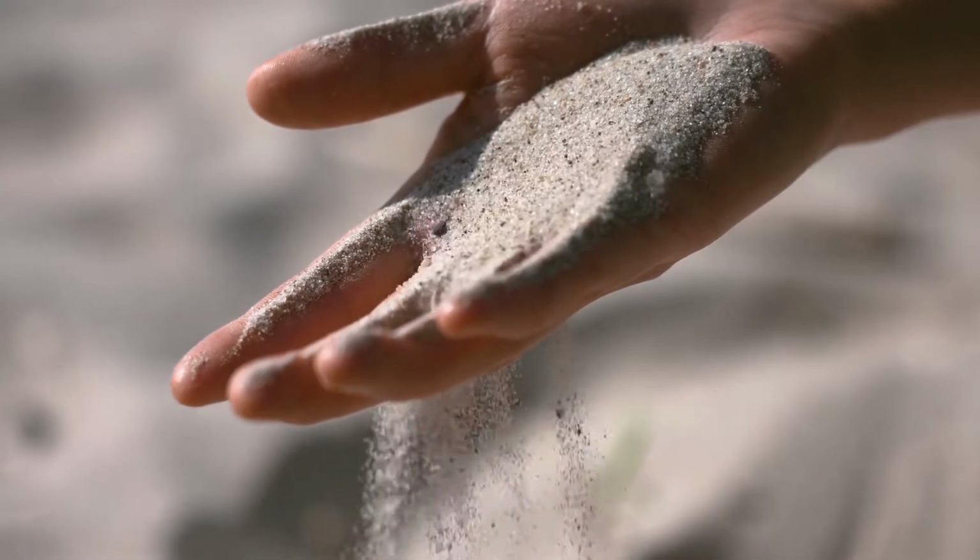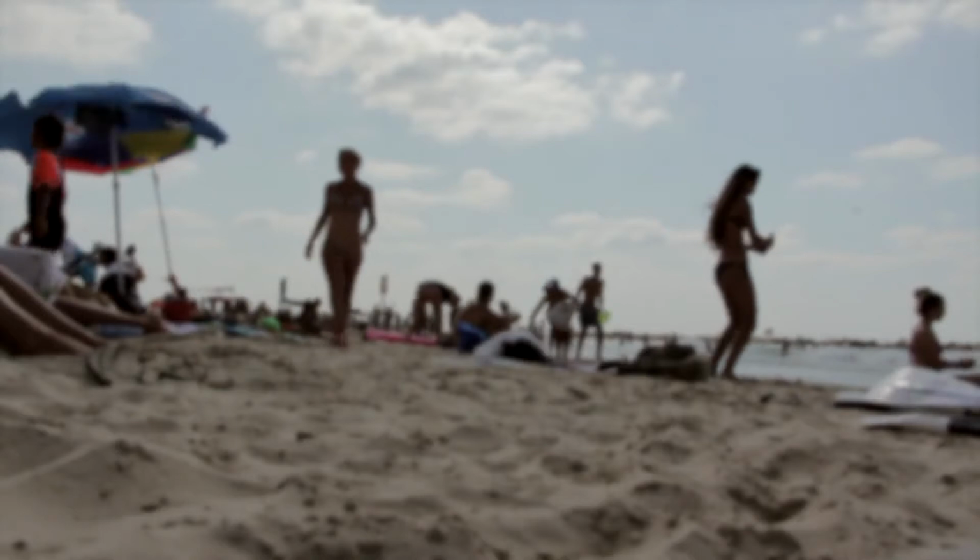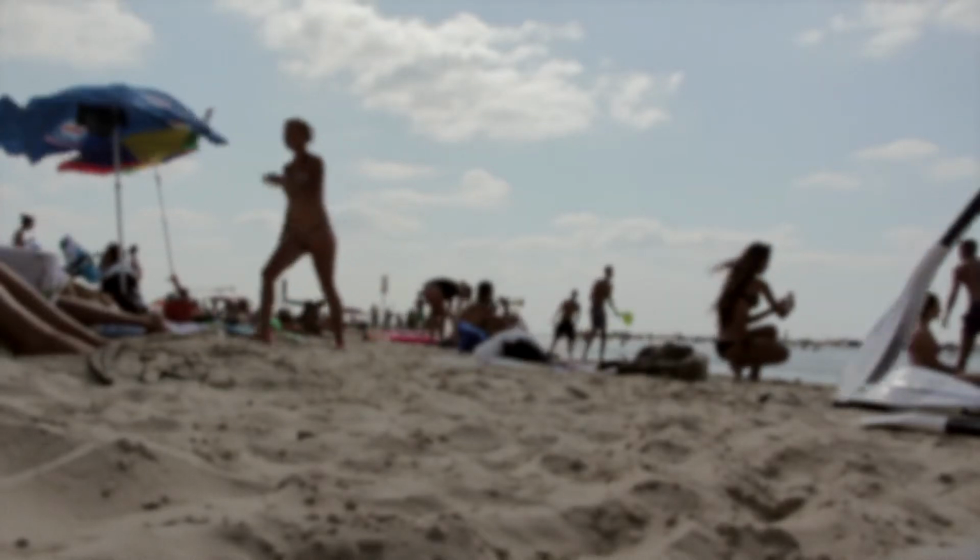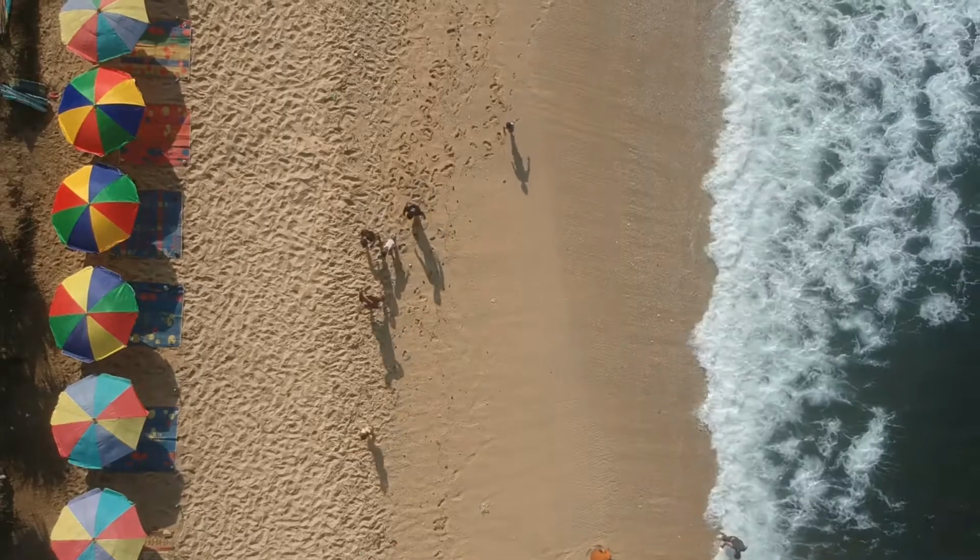The beach is an amazing place. It is where we go to relax, meet up with our friends, have an amazing date, or just sip some cocktails and clear our mind.